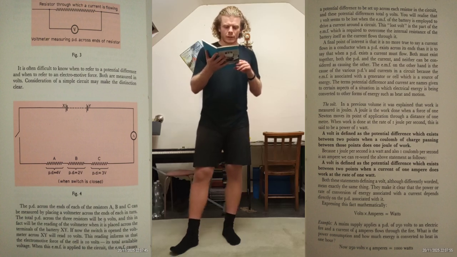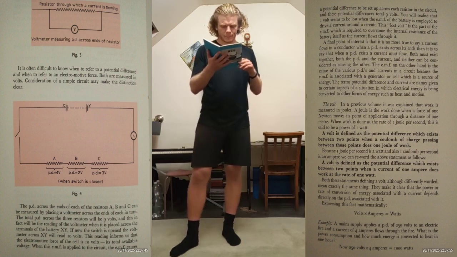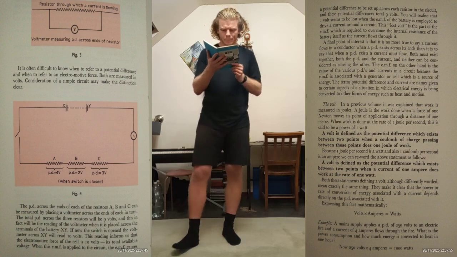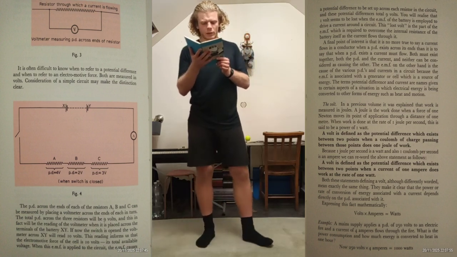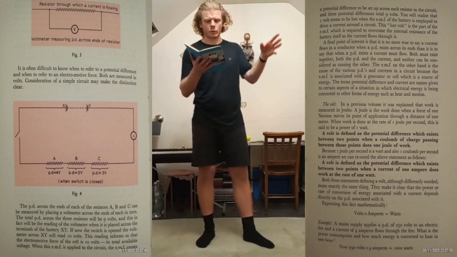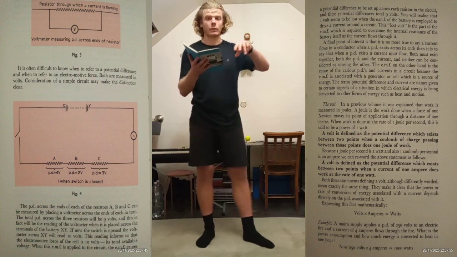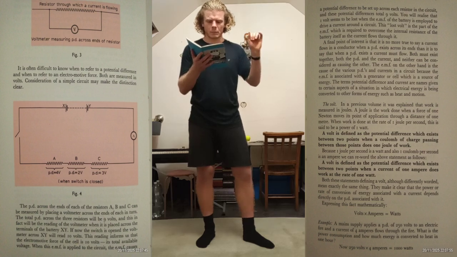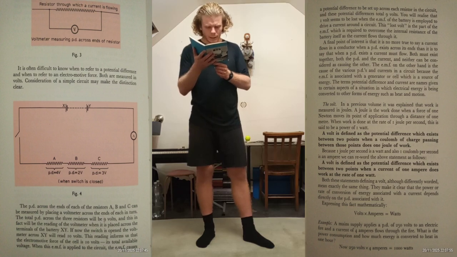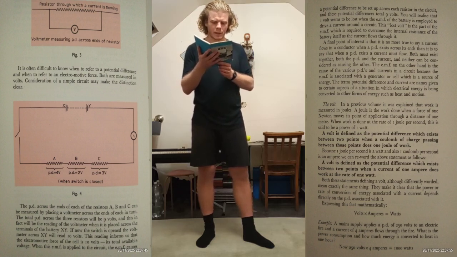The potential difference across the ends of each of the resistors, A, B, and C, can be measured by placing a voltmeter across the ends of each in turn. So by measuring after each of the resistors A, B, and C, we see how much current was lost. The total potential difference across the 3 resistors will be 9 volts. The first one absorbs 3, the second resistor takes 2 volts, and we have the other one 4. Together 4, 2, and 3 are 9 volts. 9 volts are now taken away by these 3 resistors. And this in fact will be the reading of the voltmeter when it is placed across the terminals of the battery X and Y.